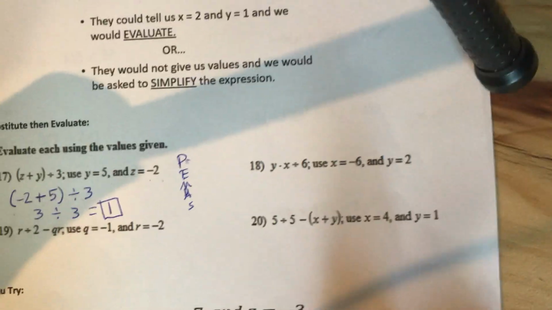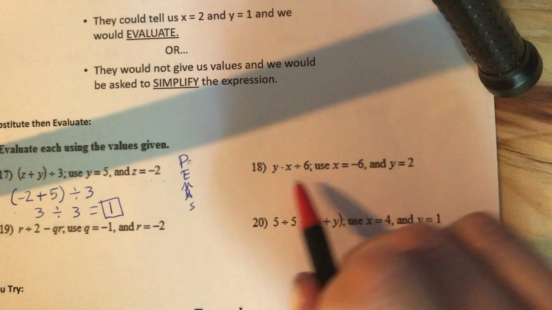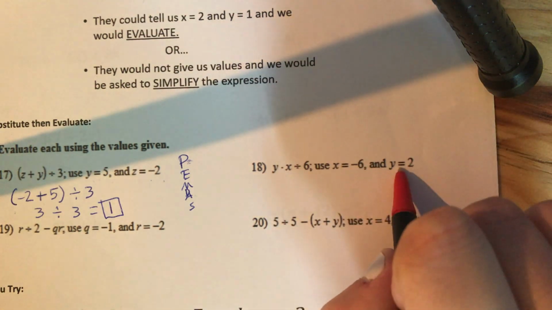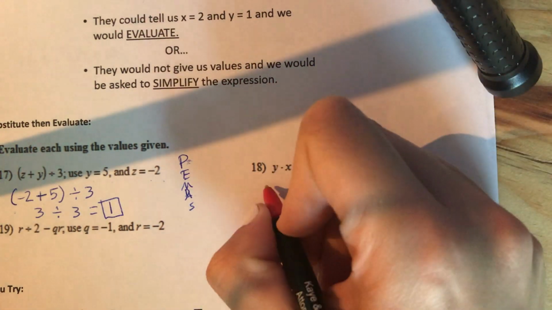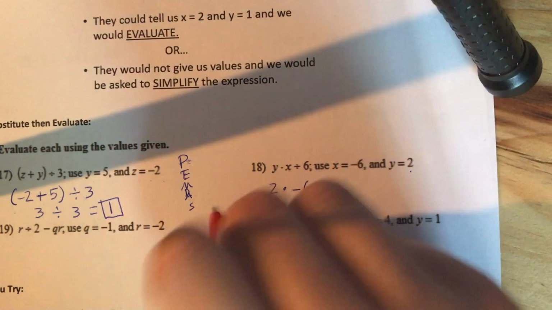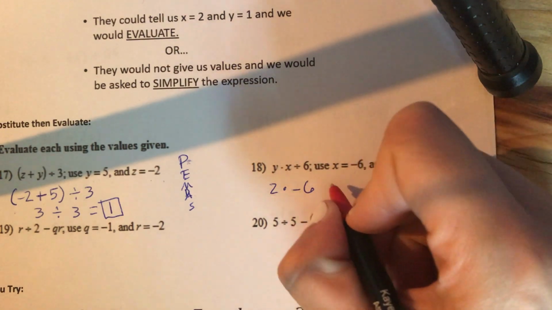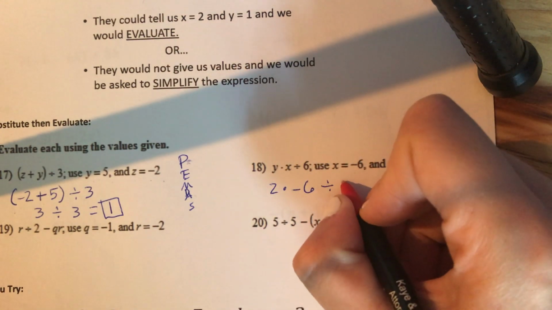All right, so let's look at this next problem. Same thing. We're kicking these things out of this equation and plugging in our numbers, okay? So instead of a y, I'm going to put a 2. Instead of an x, I'm going to put a -6. And notice we don't have any parentheses here, okay? So we're going to have to take PEMDAS out again. And then we have a division sign and then 6.